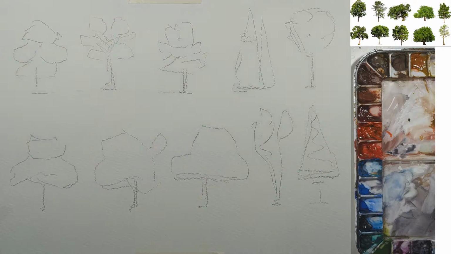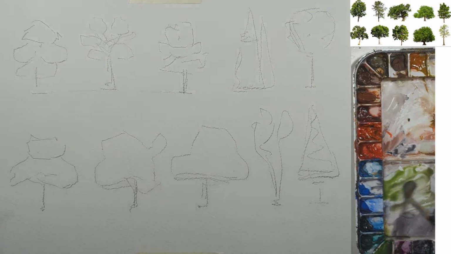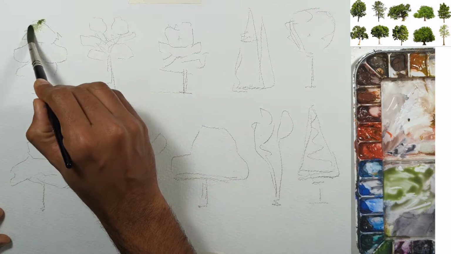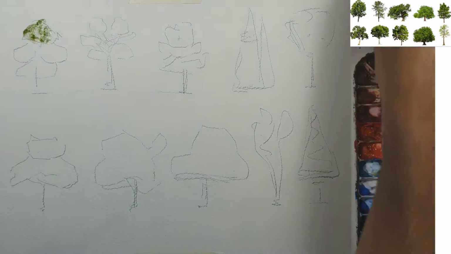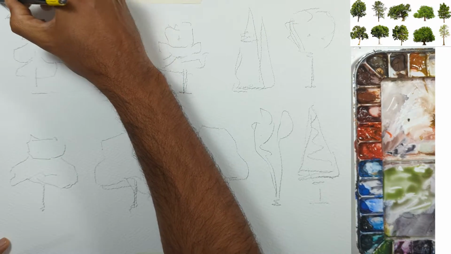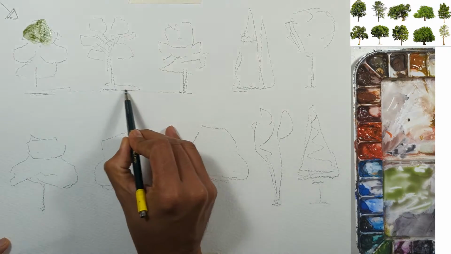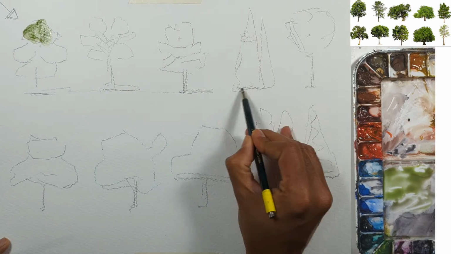Okay, so as you see, the sketches are very simple, very basic. There's nothing too much to think about. And then for this exercise, don't worry about what colors you're going to use. Try to think in terms of 3 layers: a dark tone, a mid-tone, and highlights if needed.